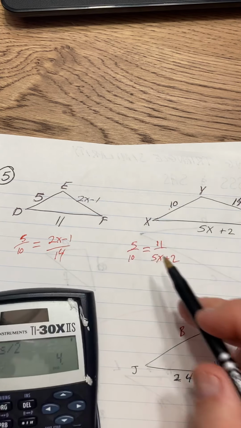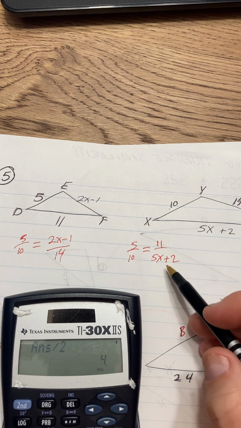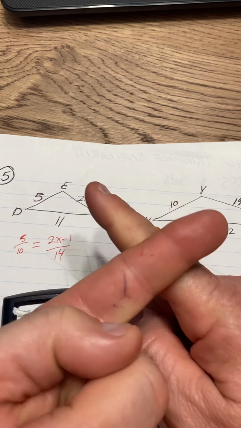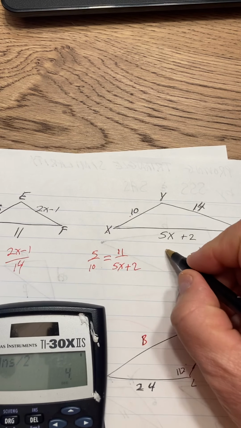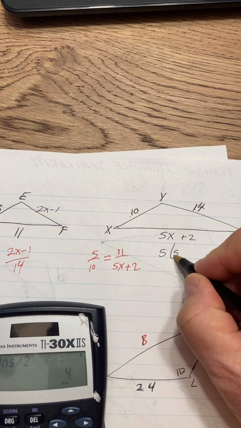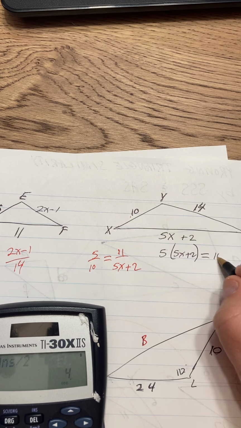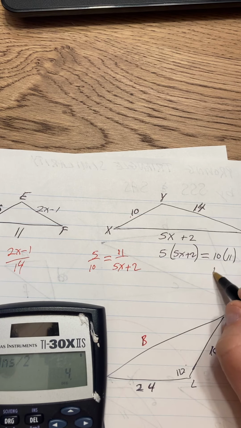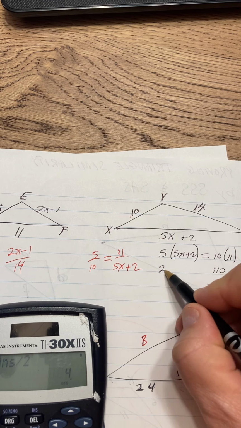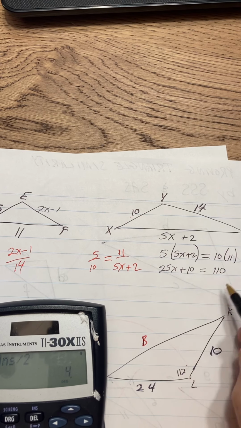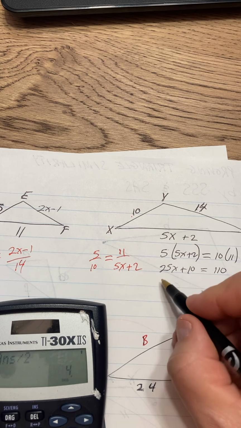What about this way? In this case, x is in the denominator, so you're going to have to cross multiply. 5 times 5x plus 2 equals 10 times 11, which is 110. That gives 25x plus 10. Subtract 10.